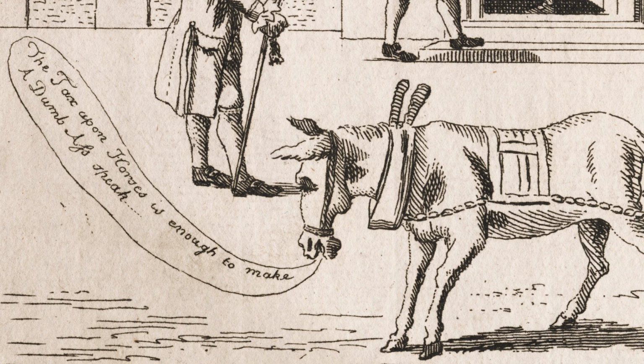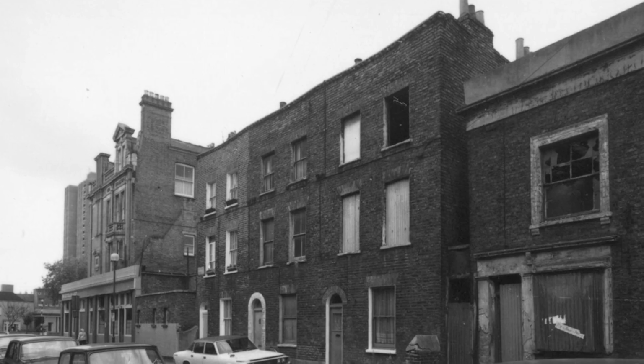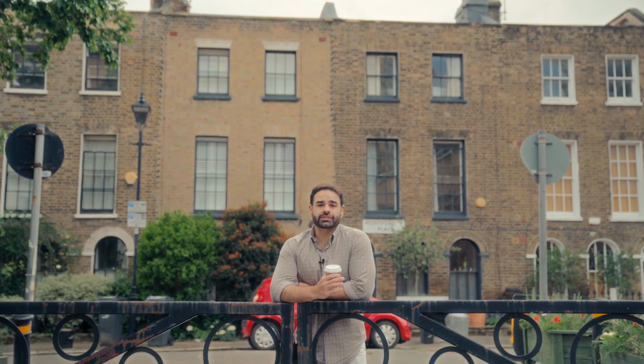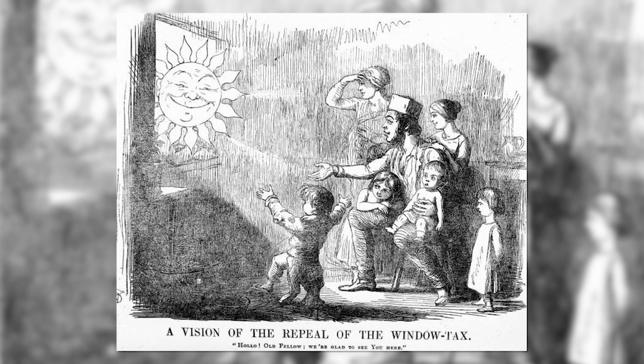And what do you do when you can't pay taxes? You board up your only sources of light and air. Sadly, this led to a lot of health and safety issues for the people living there, and people speculate that this is where the expression daylight robbery originates, which could also be said about how much I just paid for this coffee. Even though the tax was abolished in 1851, a lot of people decided to leave their windows as is rather than reinstate them.